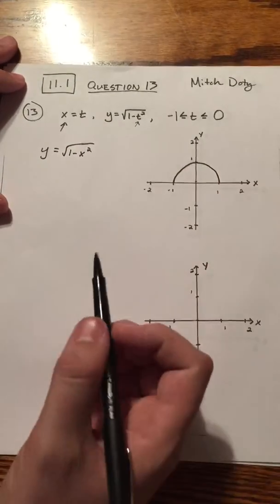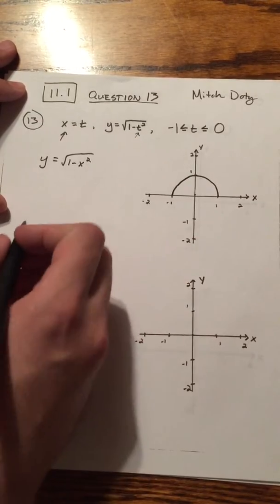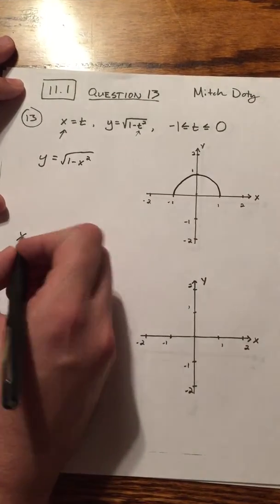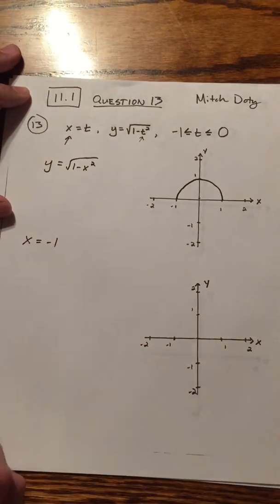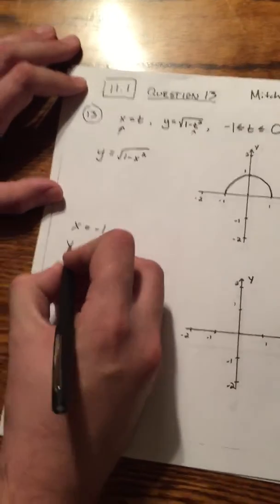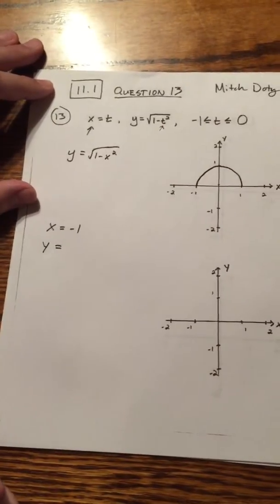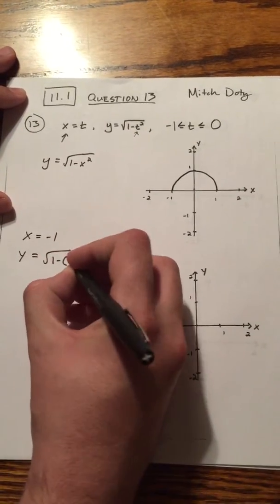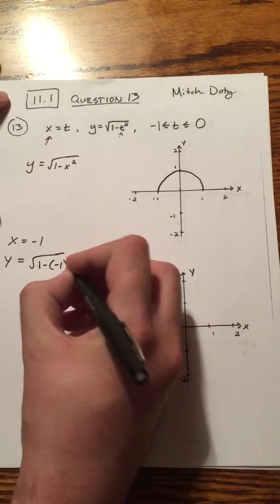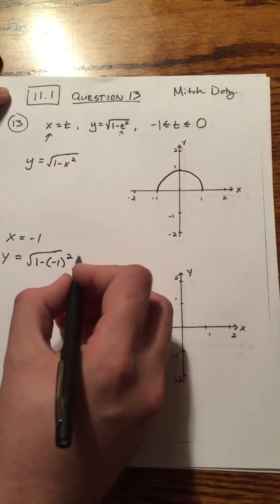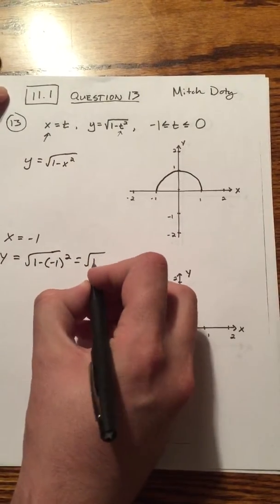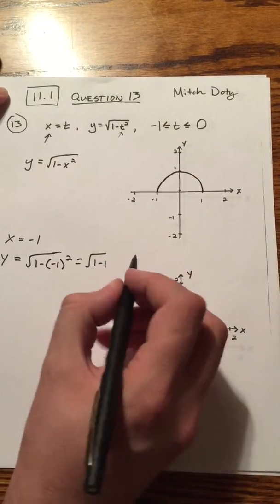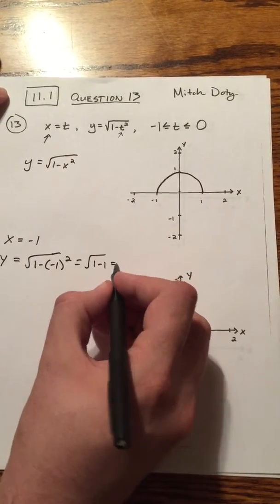So when t equals -1, x is going to equal -1, and y is going to equal the square root of 1 minus (-1) squared, which equals the square root of 1 minus 1, which is 0.